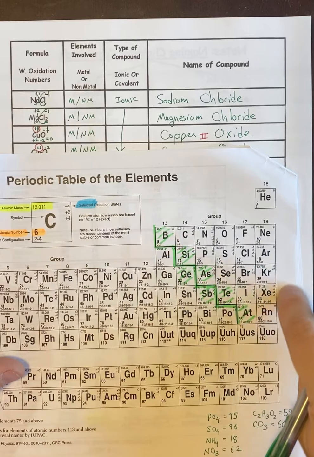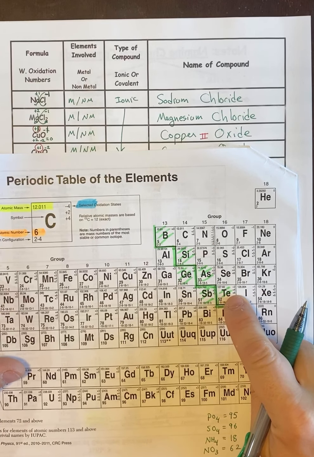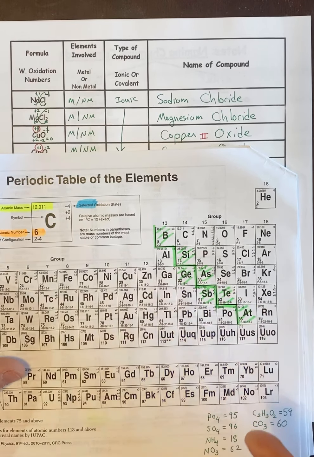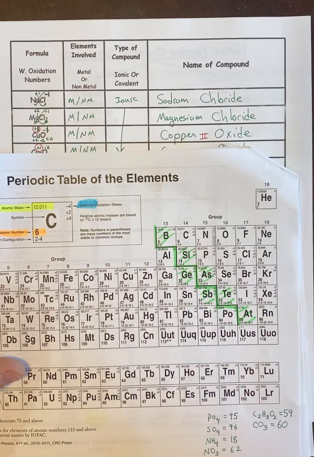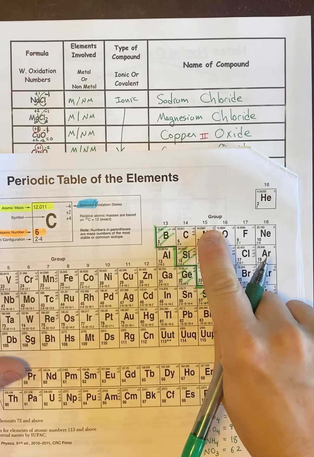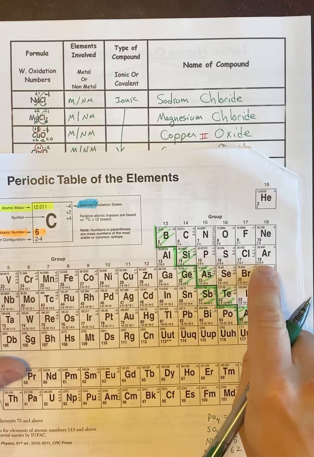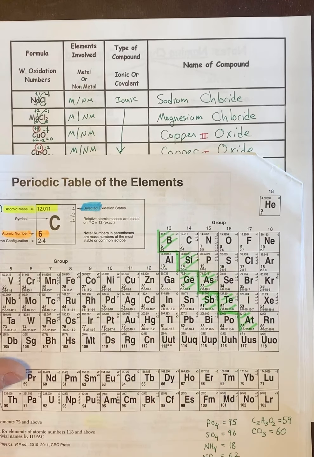Well, nonmetals have a bunch of oxidation states. Why don't they get Roman numerals? Well, because nonmetals are pretty predictable. With very few exceptions, they're always going to do the octet rule. So they're always going to do the very first one. So again, they're more predictable. I don't have to worry about it.